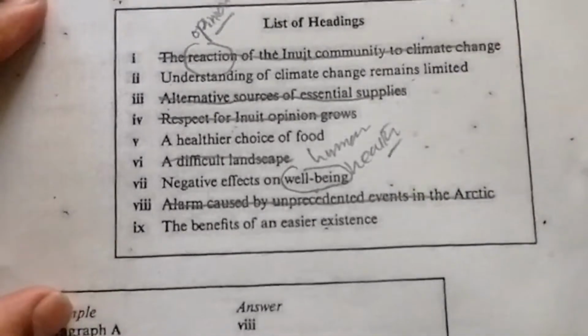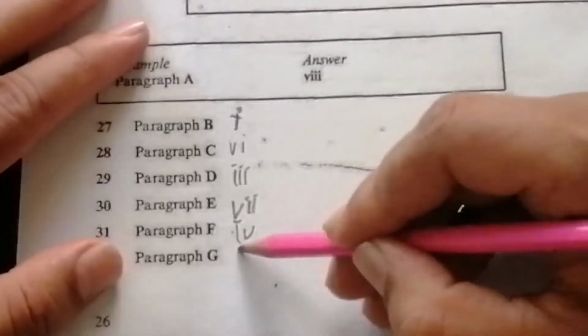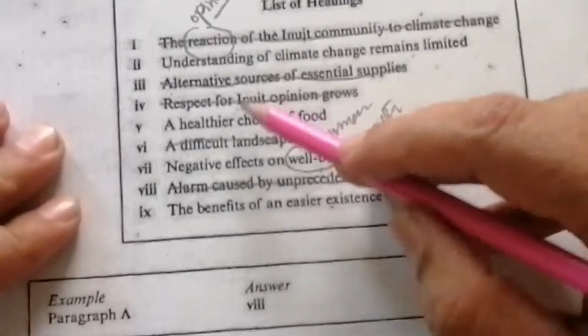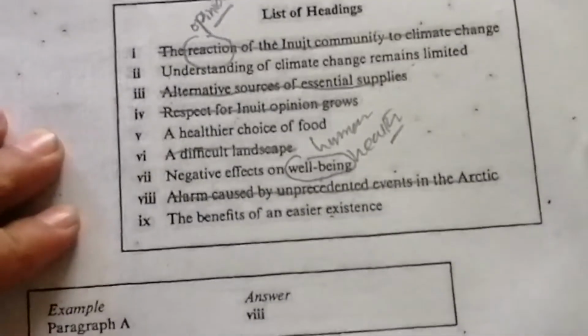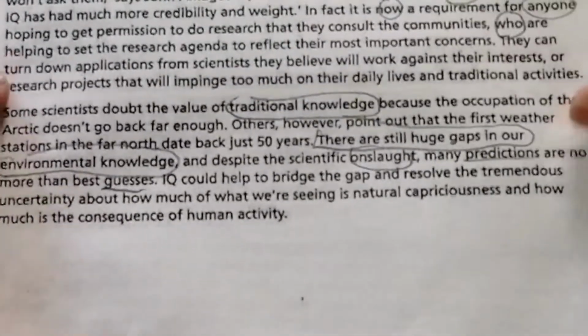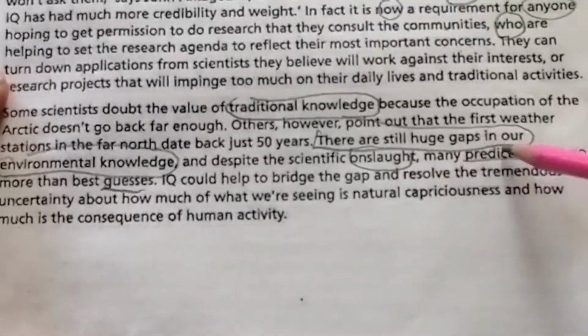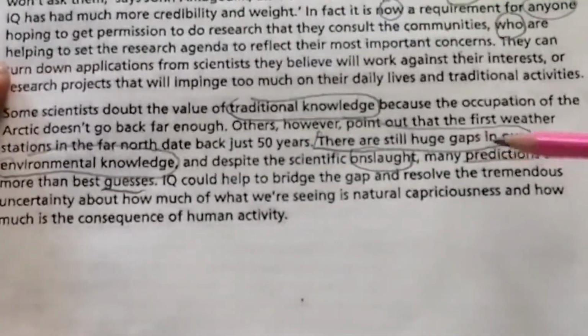So we have got the heading for paragraph G, and for paragraph G the answer is 2, understanding of climate change remains limited, and the reason is that there are still huge gaps in our environmental knowledge, that our environmental knowledge is not complete.